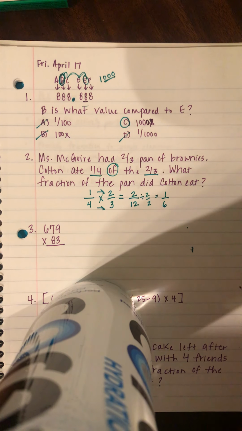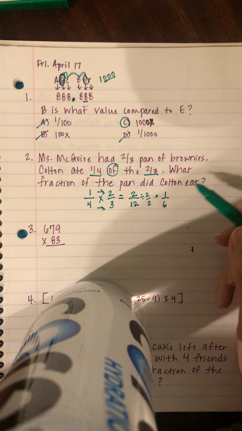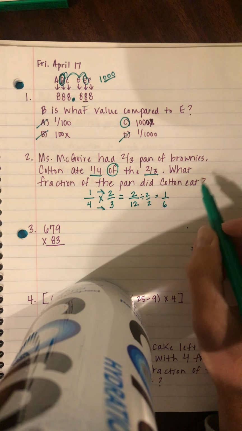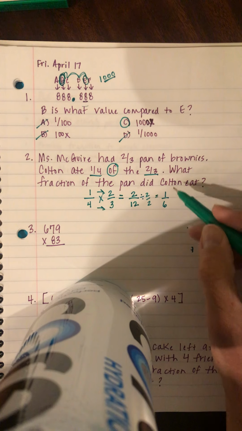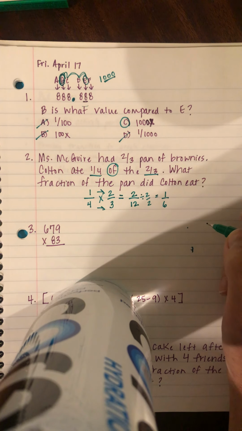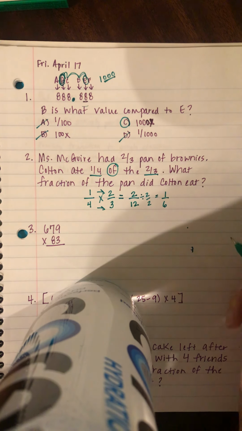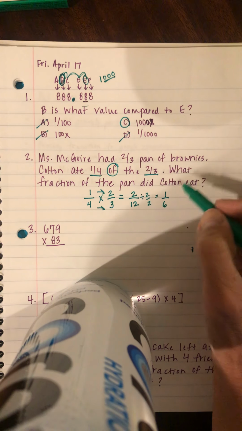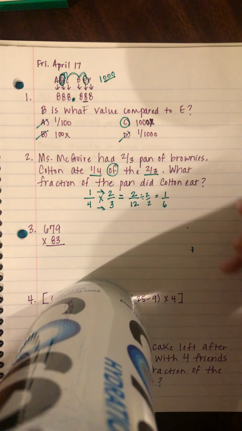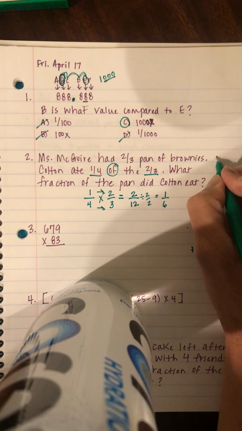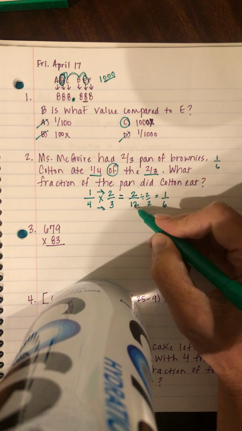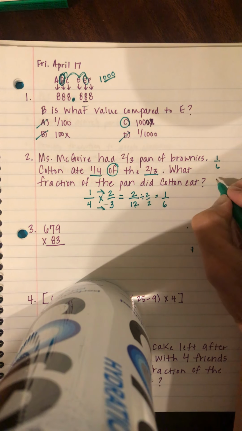And if I wanted to prove that rule that it's smaller, I could make equivalent fractions and compare those equivalent fractions. But for the word problem's sake, he ate 1/4 of the 2/3, which would be 1/6 of the pan. All right, so if I did want to compare just to prove that my product is smaller, we already know that 12 is a multiple of all 3 of those.